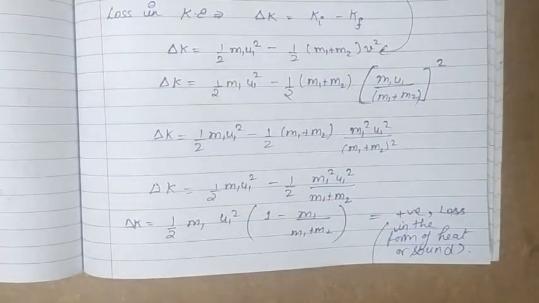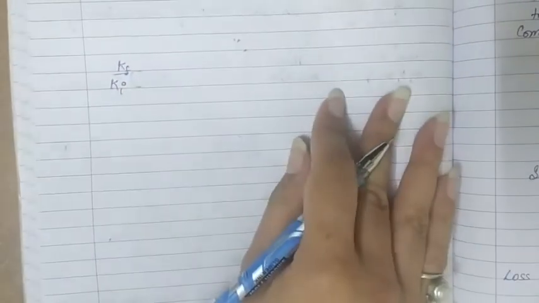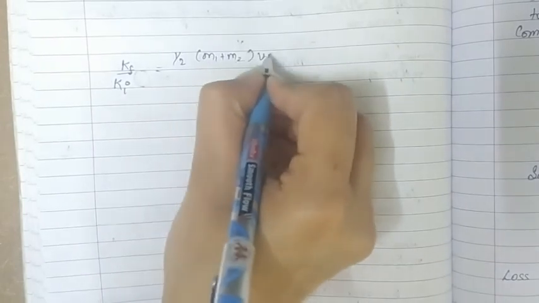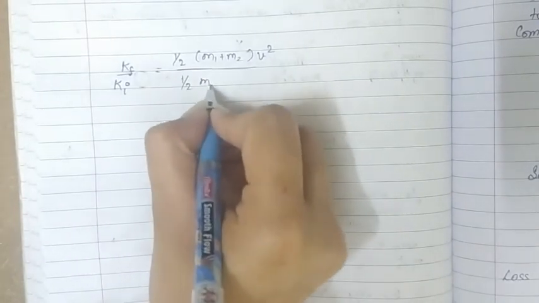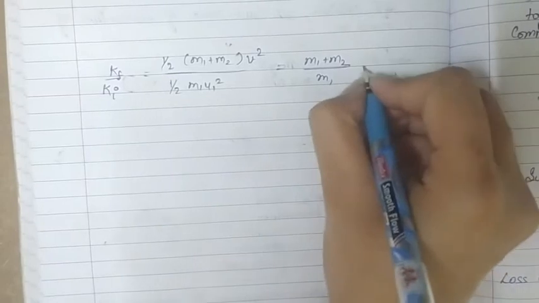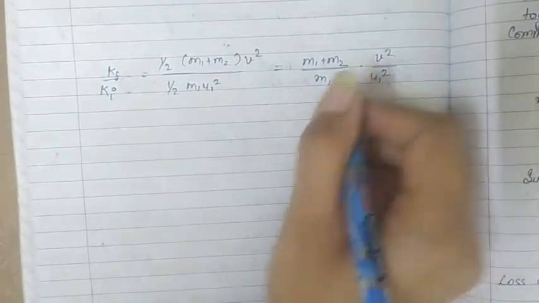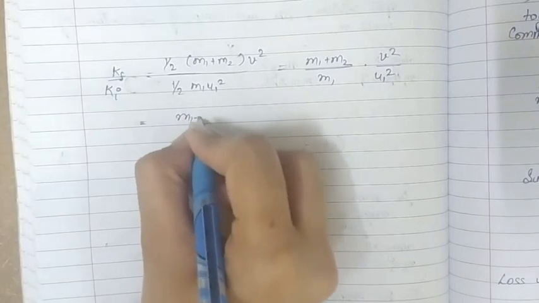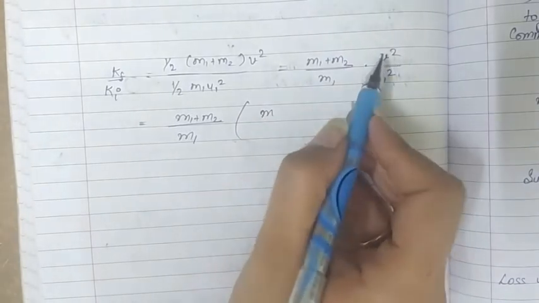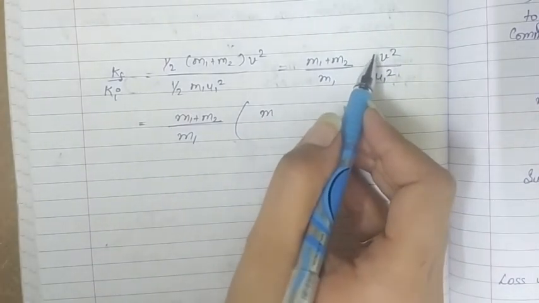Now if we want to find the ratio of these kinetic energies, initial and final, let's see, the ratio of final kinetic energy to that of initial kinetic energy. In this case we get half (m1 plus m2) v square upon half m1 u1 square. It will be equal to (m1 plus m2) upon m1 into v square upon u1 square, and on solving this we can put the value of this v square here.